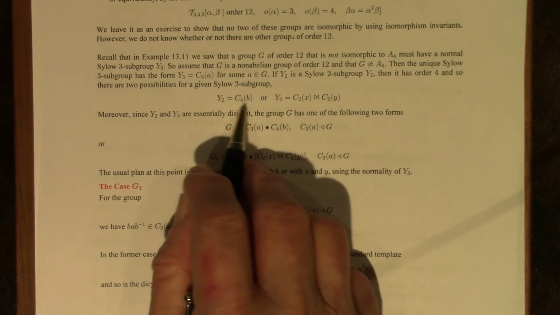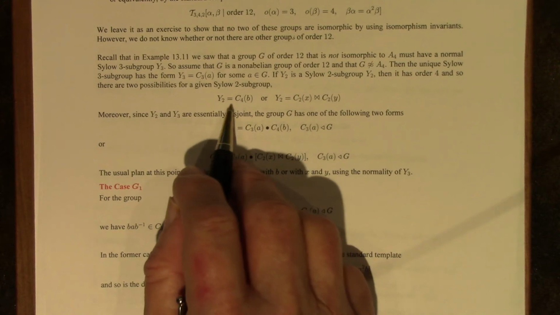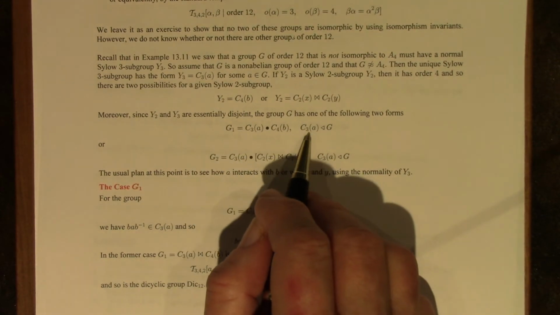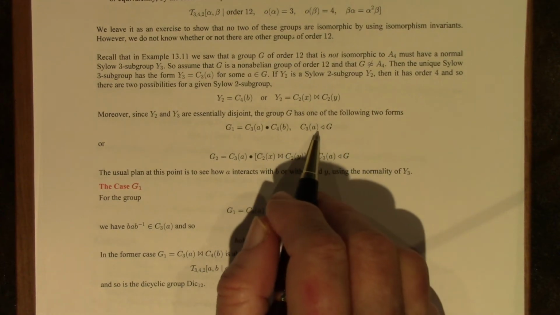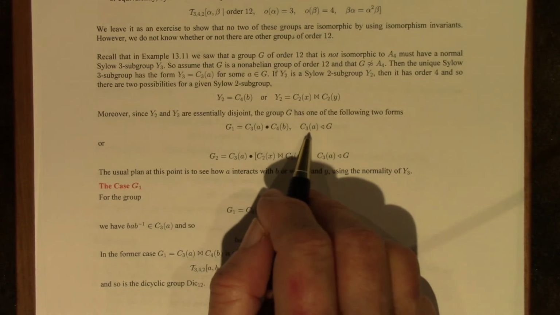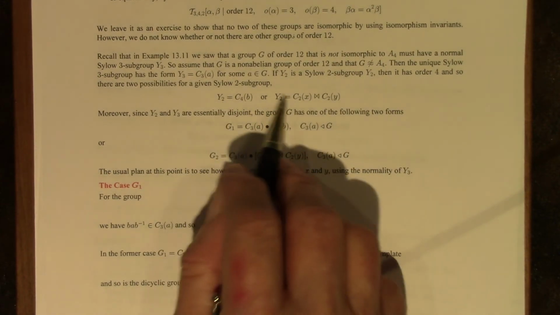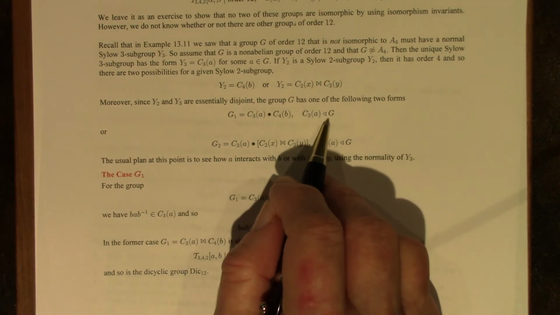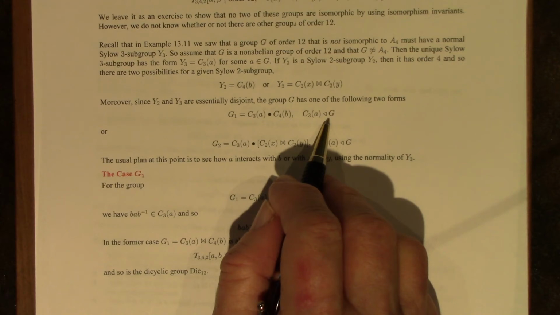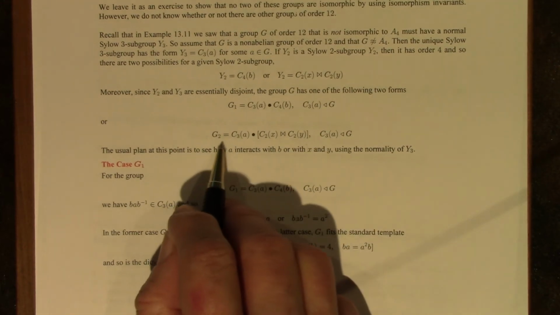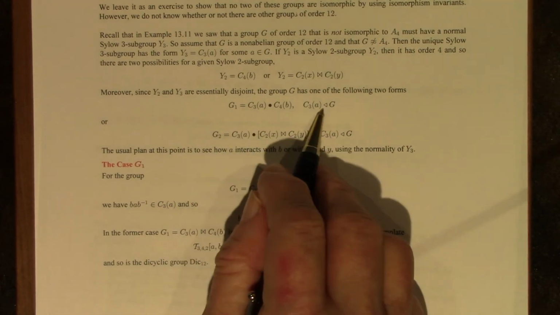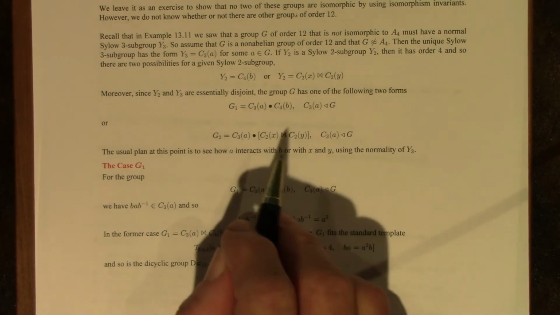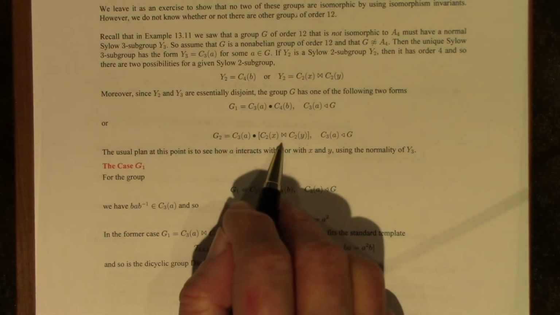That's this particular case where Y2 is cyclic of order 4. And in all cases, the Sylow 3-subgroup is normal. Or this is the same as this, except instead of Y2 being cyclic of order 4, it's a Klein 4 group.